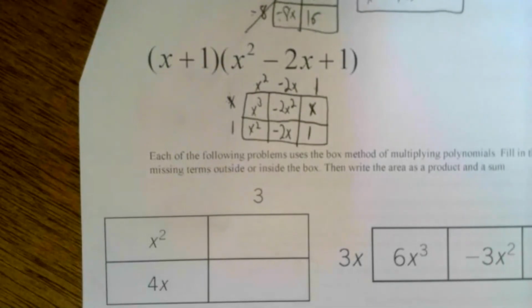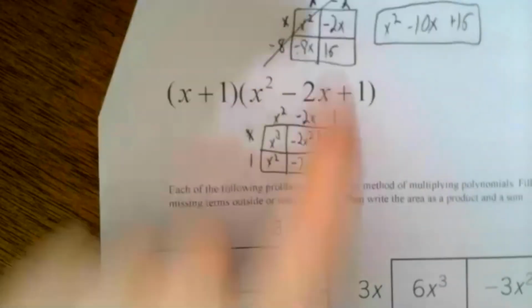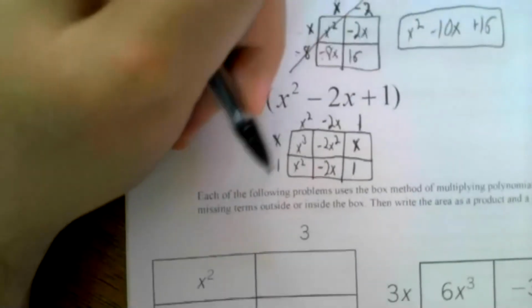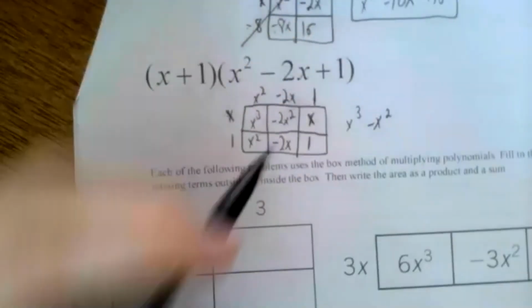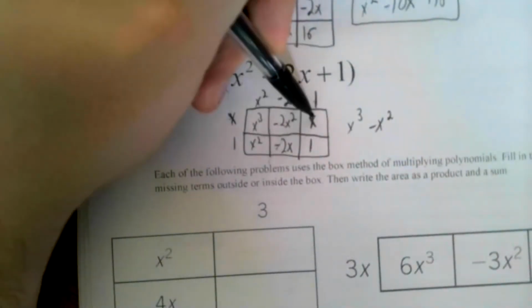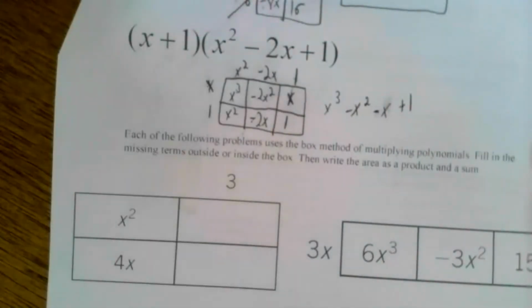And then we notice that diagonal that we were talking about up here, right? So this first diagonal, I have all my x to the third power. So I have an x to the third. My next diagonal, I have all my x squareds. So I get negative x squared. Then in my third diagonal, I get negative 2x and x, which is a negative x. And then finally, I have a positive 1. So I should end up with x to the third minus x squared minus x plus 1.